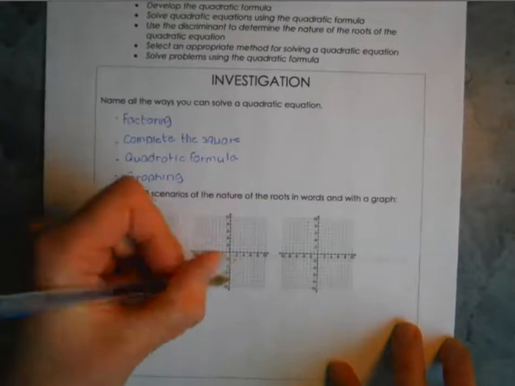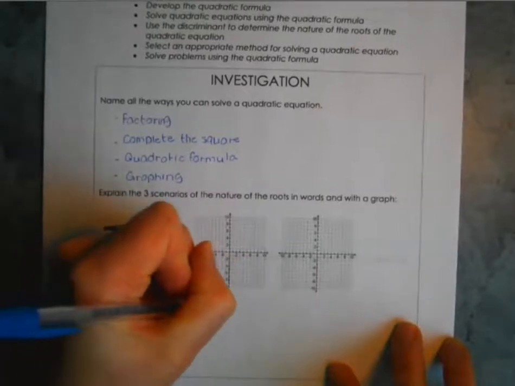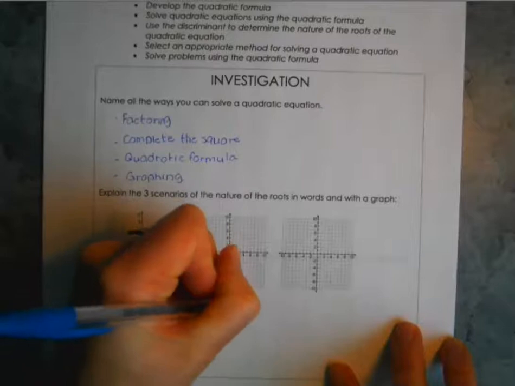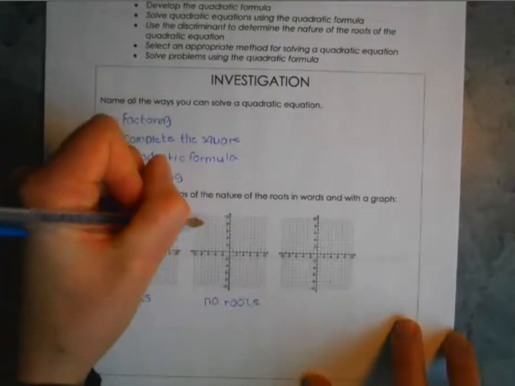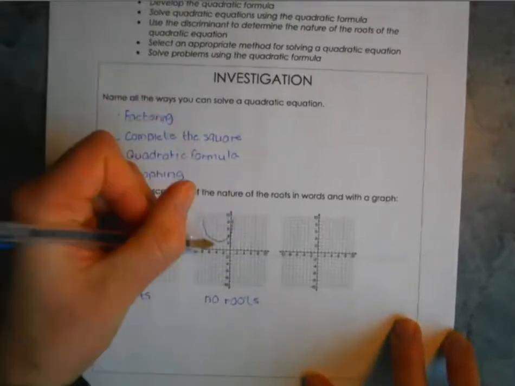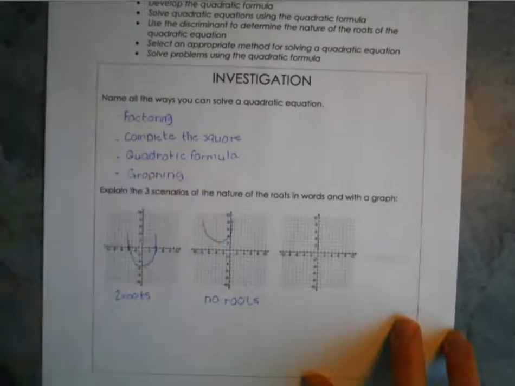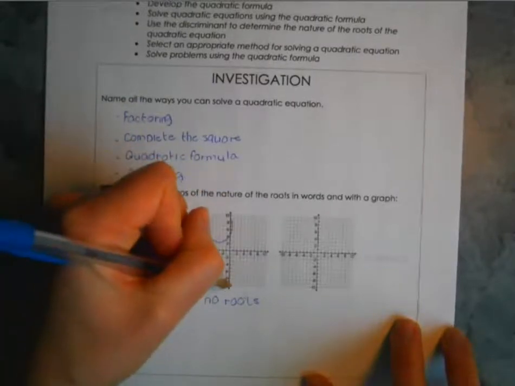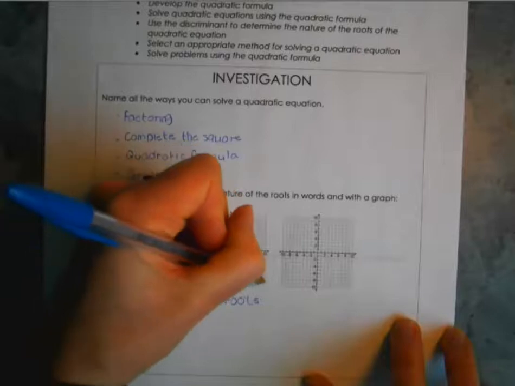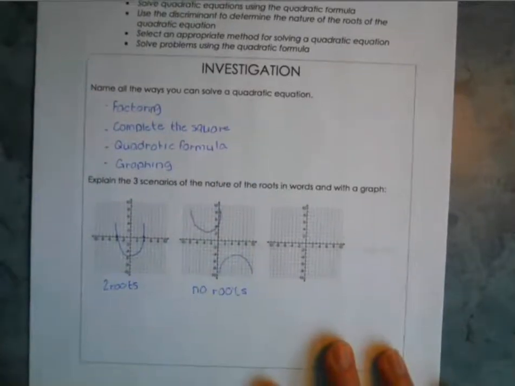The other option we could have is no roots, and that's where the graph does not cross the x-axis. You could have something that looks like that, where the minimum is above the x-axis and it's never going to cross it. Or we could have something opening downwards, and again the maximum is never going to reach the x-axis, so no roots.